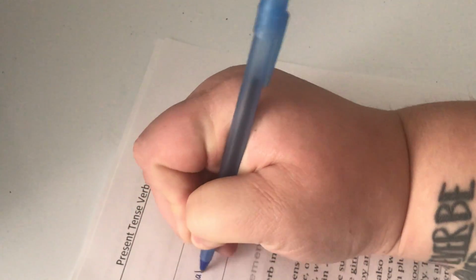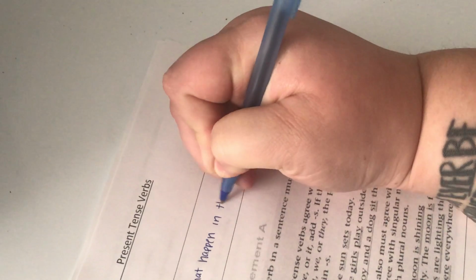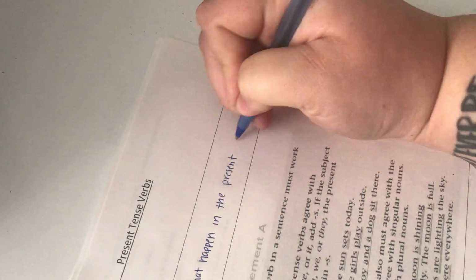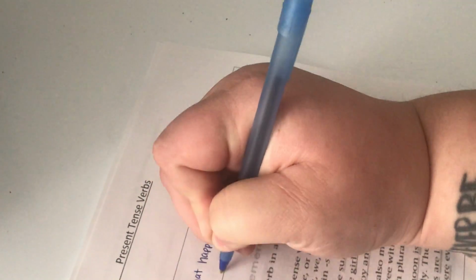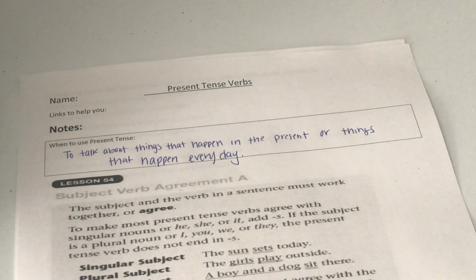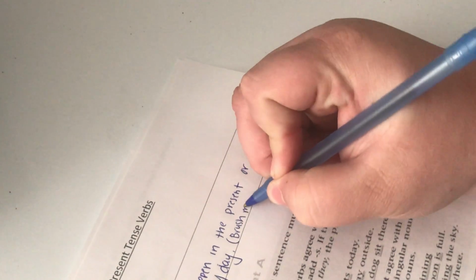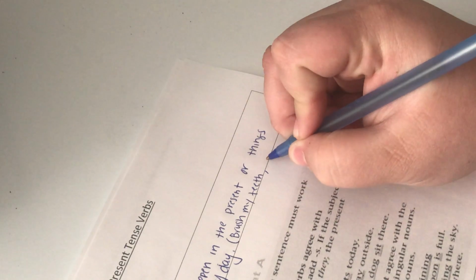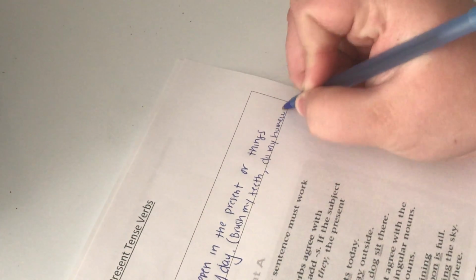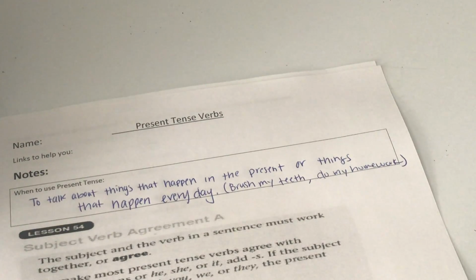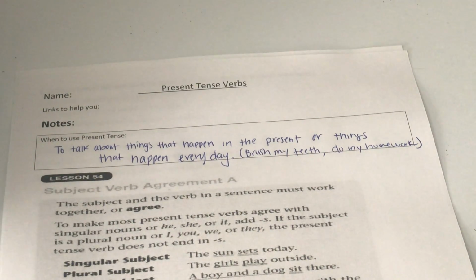So, to talk about things that happen in the present, or things that happen every day. So again, we have some examples of things we do every day. Brush my teeth. Do my homework. Those are just some examples. And if you need to pause to write that down, go ahead and pause right now.